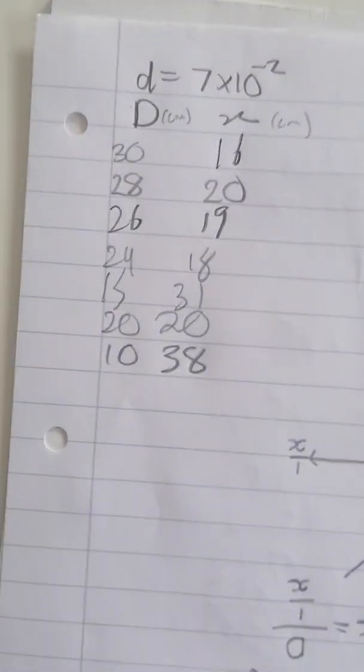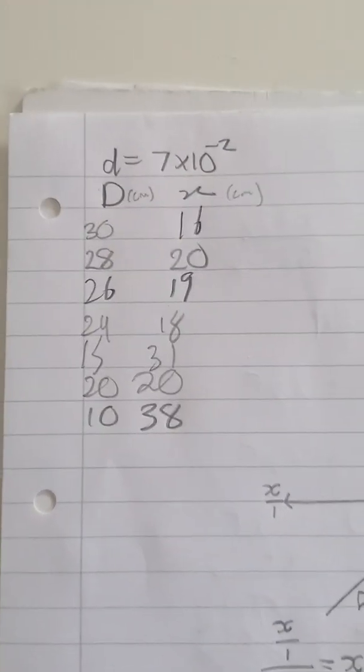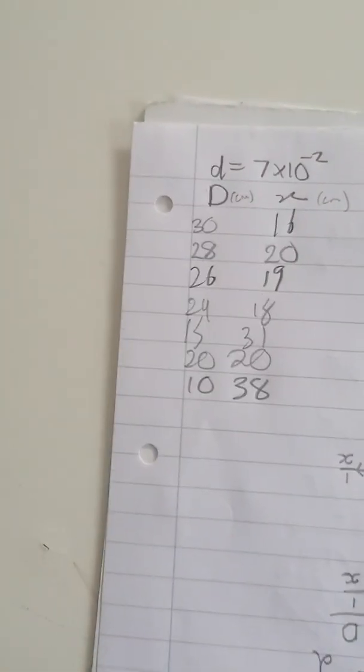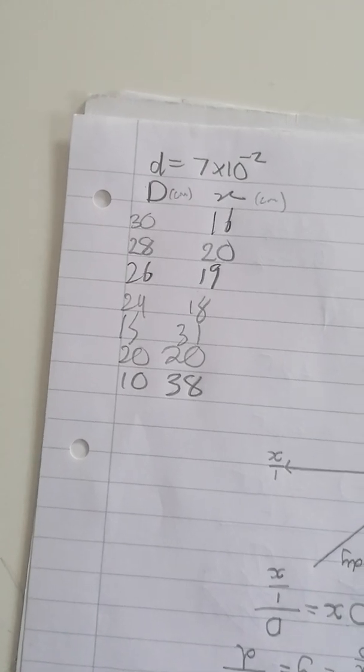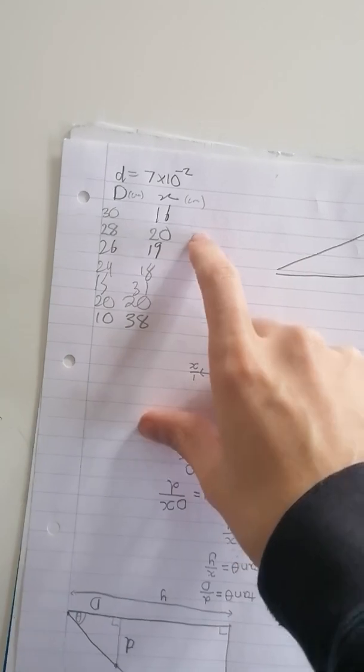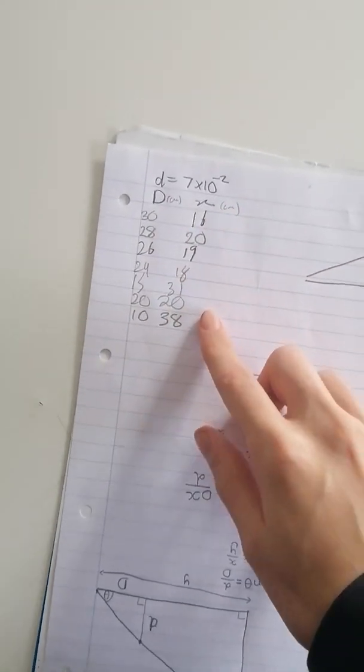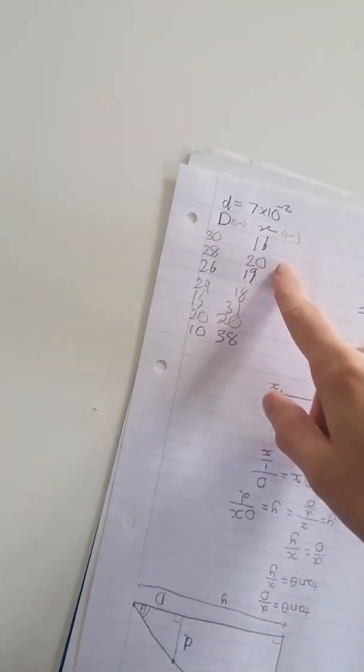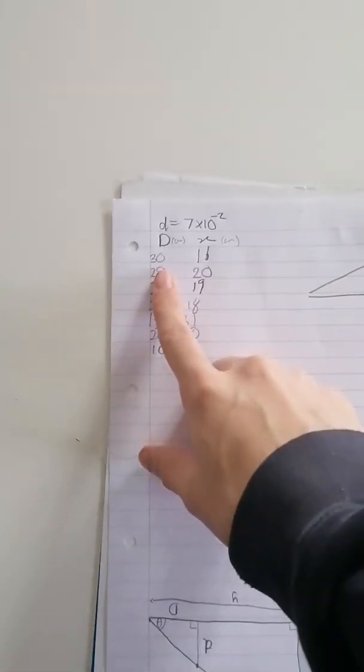So I did that, and I found different values for d and x, and this is my data which I found. In this data here, I think that there's quite an obvious outlier of 28 and 20, because all of the other data seems to be as d increases, so does x. But this is an anomaly right here.